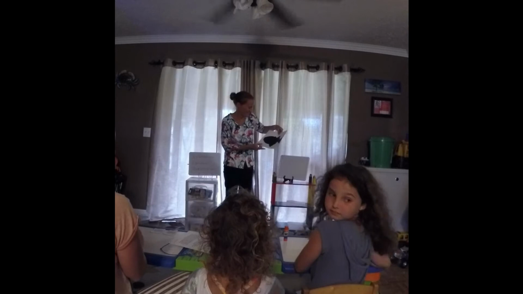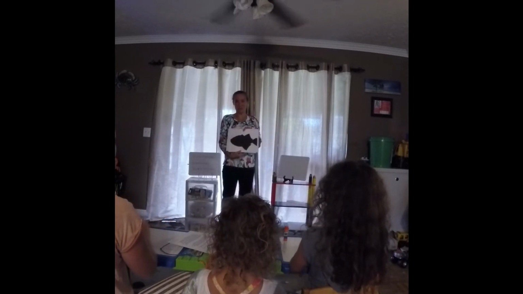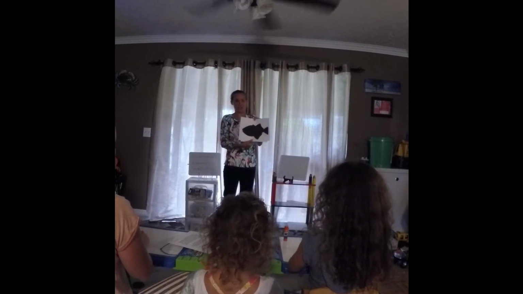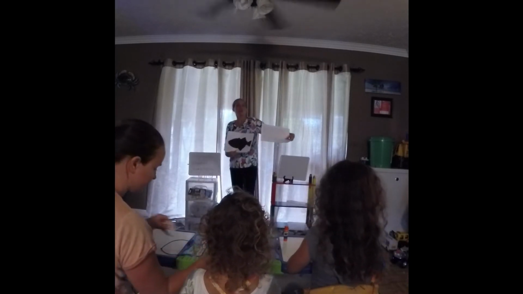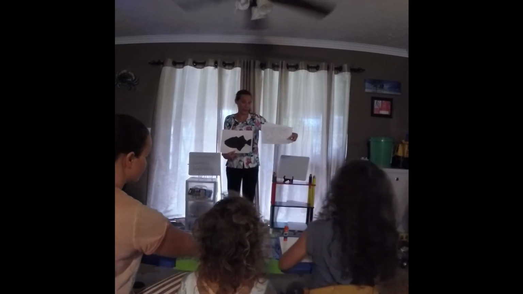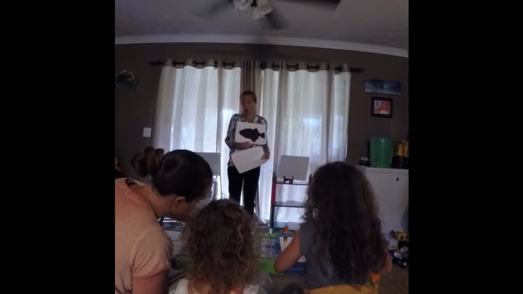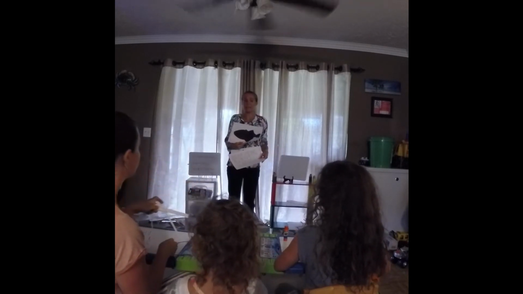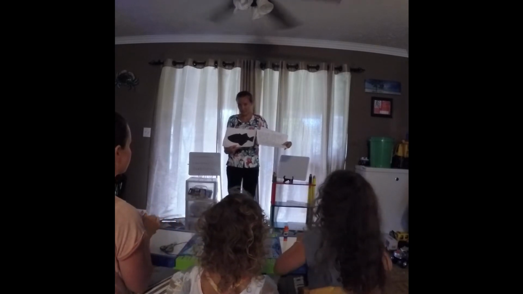So we are going to be making geometric mosaic fish. We are going to cut out some shapes that I have printed out here. You may color them any color you'd like. Each art fish has to have at least one of the shapes that we have gone over today in class.